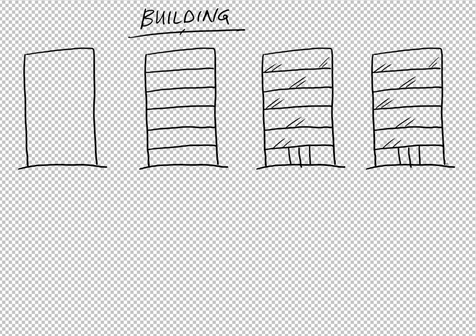And to give it scale, I like to usually put some trees. So then you sort of know that it's quite a large building if that's the top of the trees.